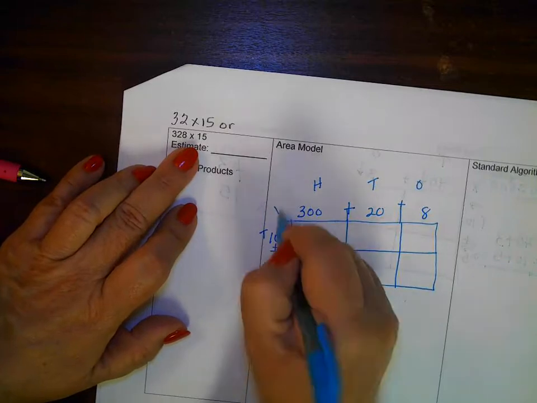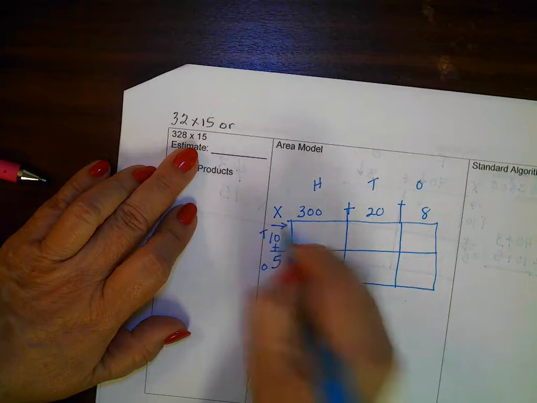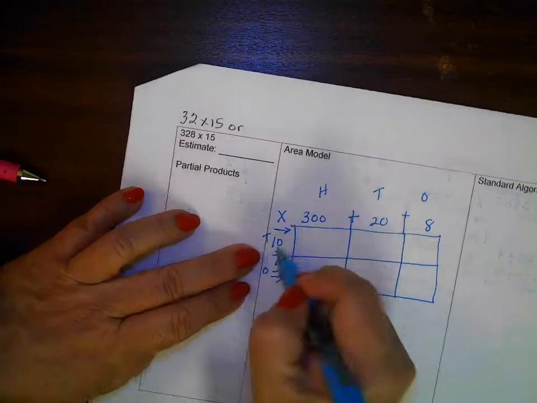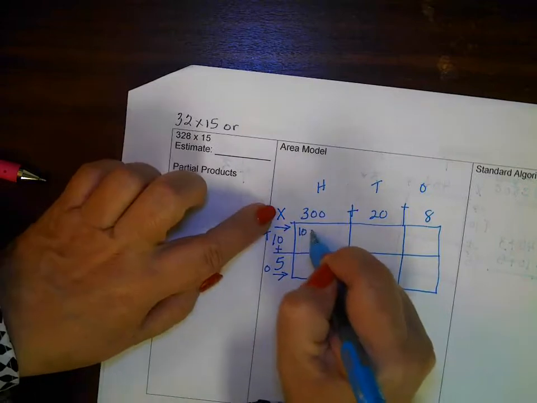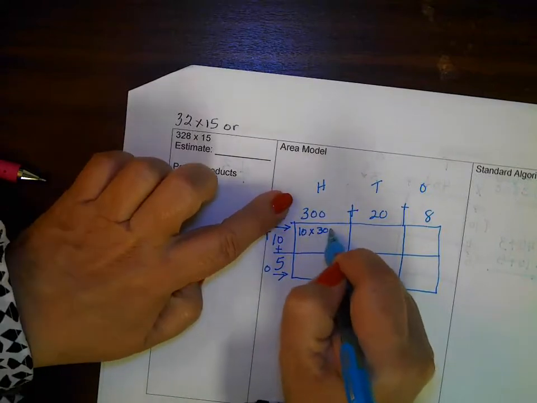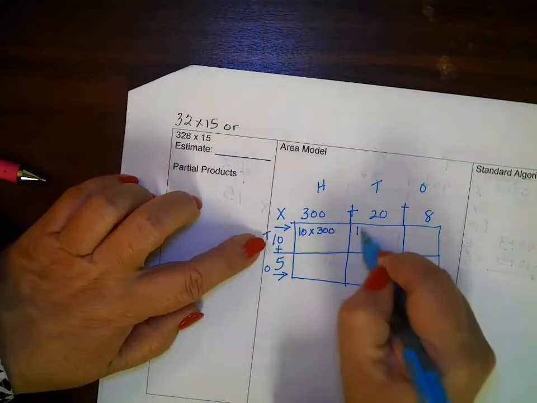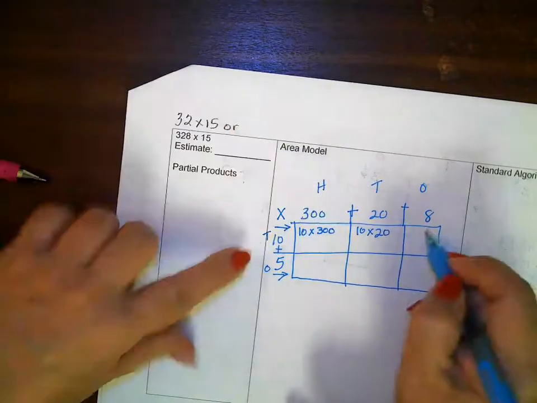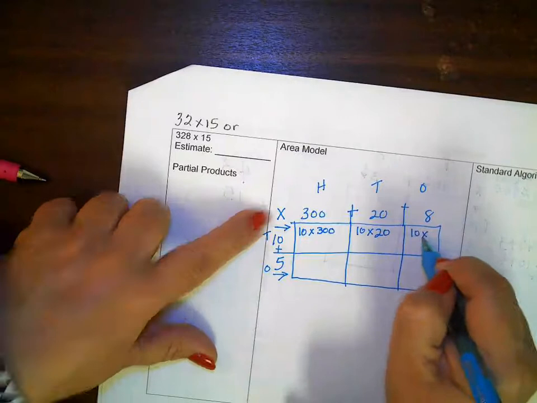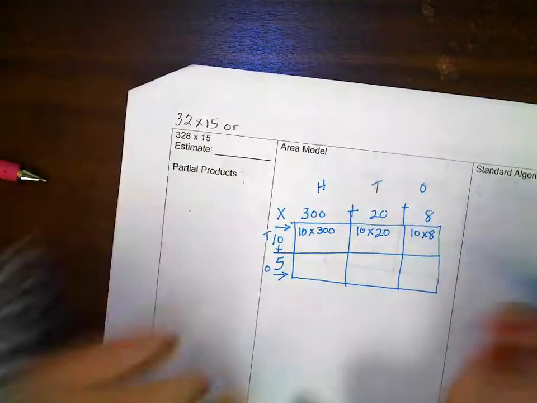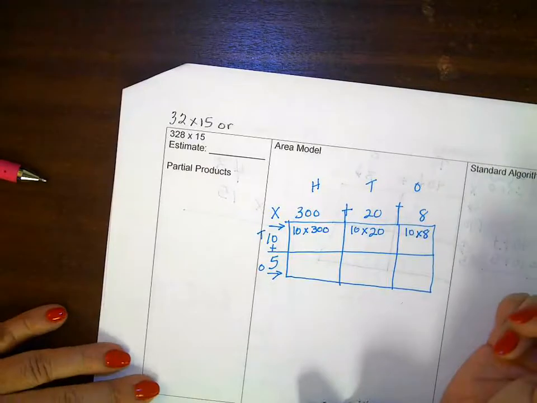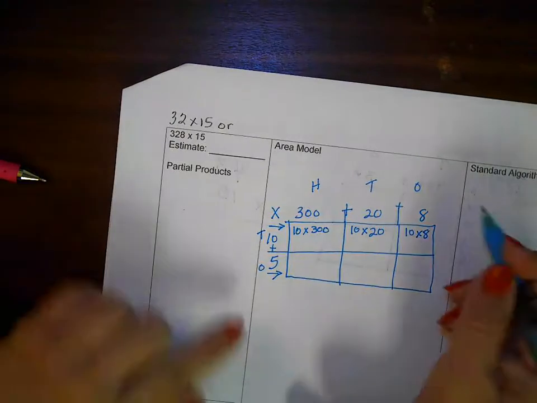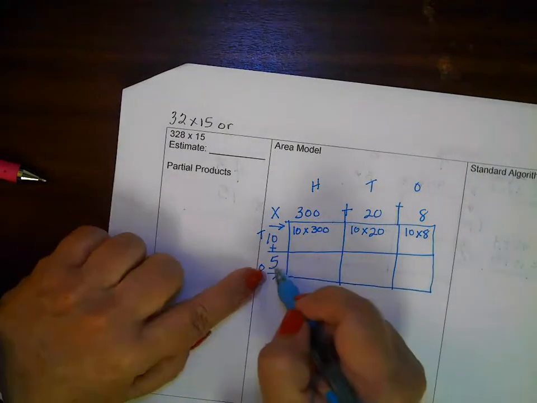Now my ones, 5 times 300. See how these are coming down? Next I have 5, because it's going across, times, bring down my 20. Next is 5 times, bring down my 8. And I'll let you solve that one. You'll do the same thing with your partial products. Don't get confused on all the different numbers. I'm going to set this out here to give myself some more room.